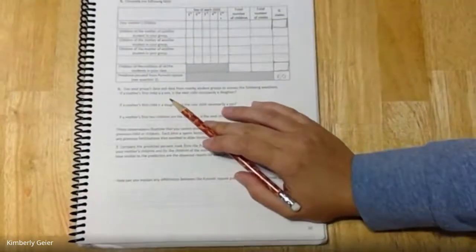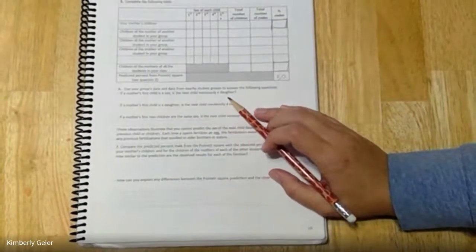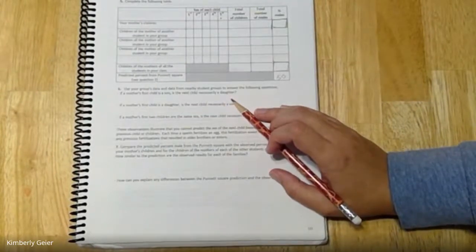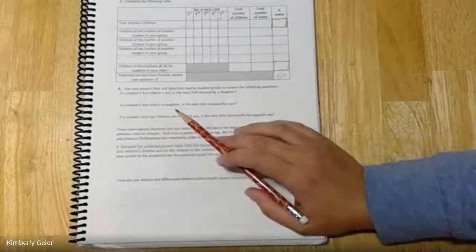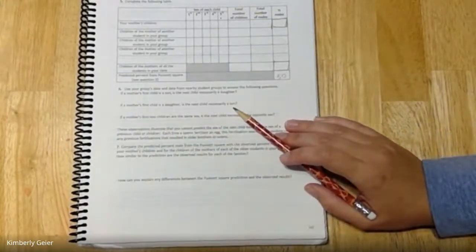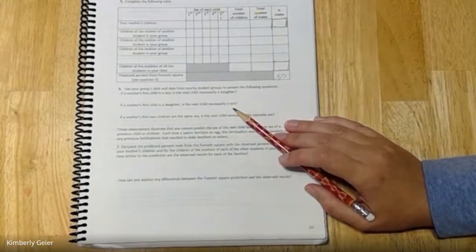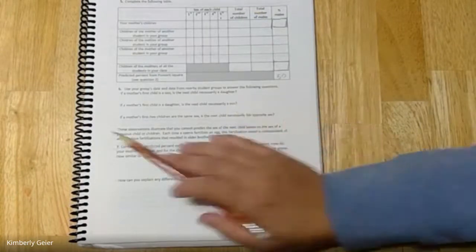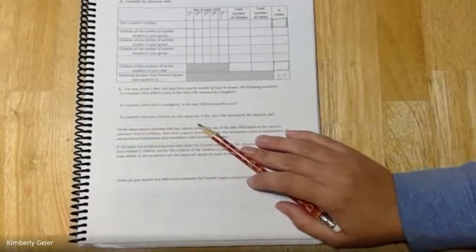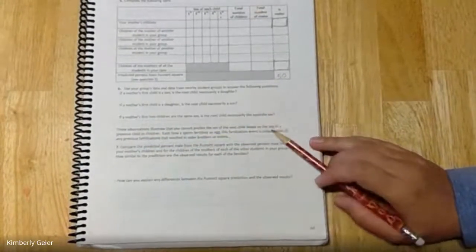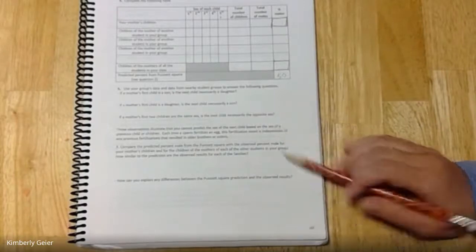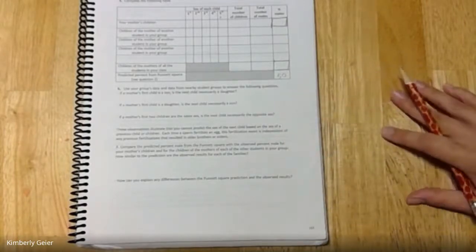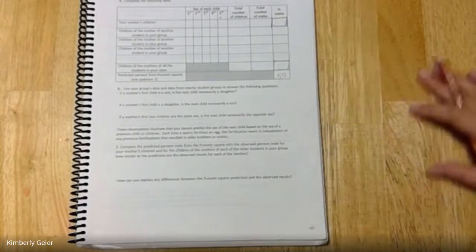So final questions. If a mother's first child is a son, is the next child necessarily a daughter? No, it's a 50-50 chance. How about if a mother's first child is a daughter, is the next child necessarily a son? No, again, a 50-50 chance. If a mother's first two children are the same sex, is the next child necessarily the opposite sex? Again, no. Each child has a 50-50 chance of being a boy or a girl.